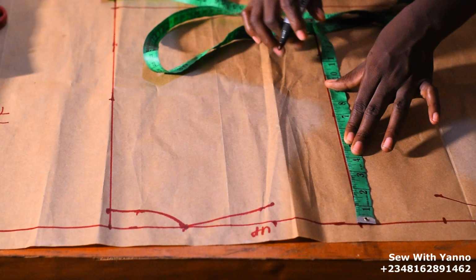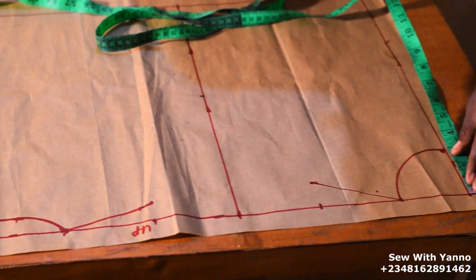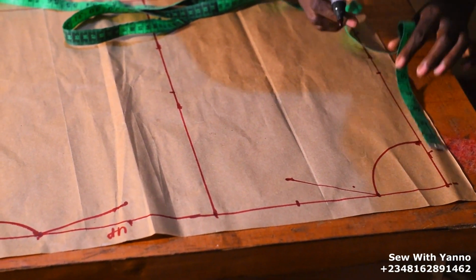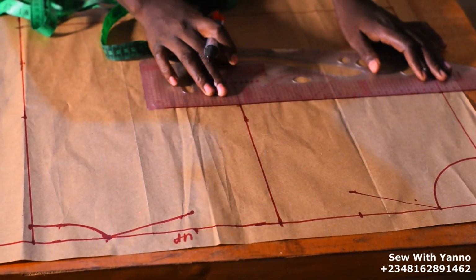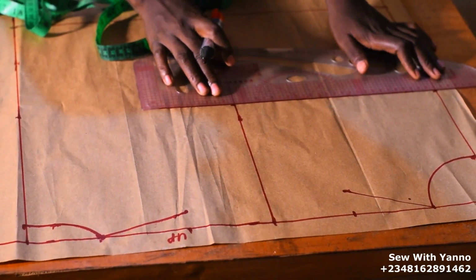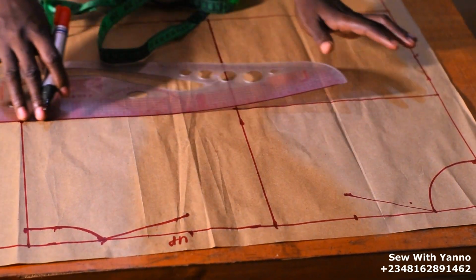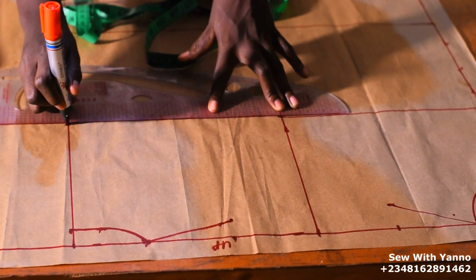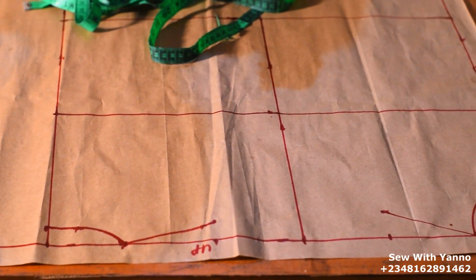Please, when drafting, use pencil so that in case you make a mistake, you can erase and correct it. This is very, very beginner friendly. Anybody, even a freehander that is just starting up, can actually follow this video.